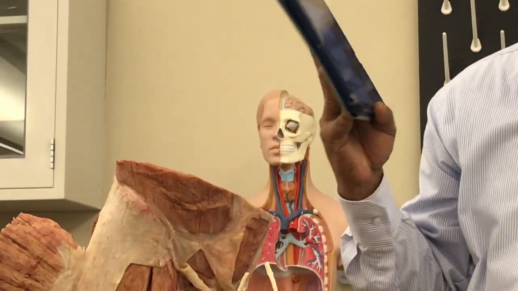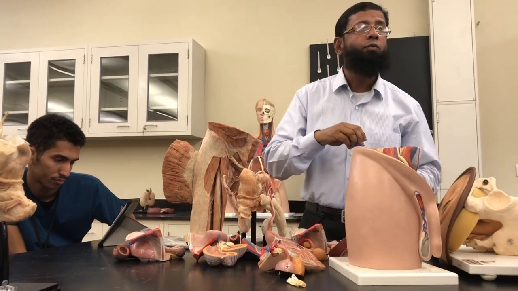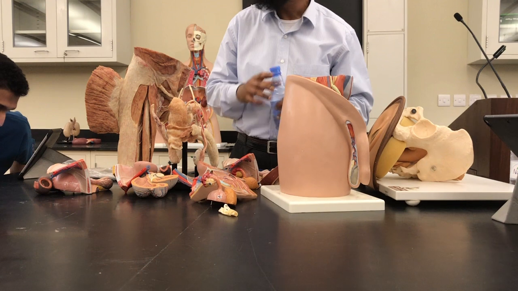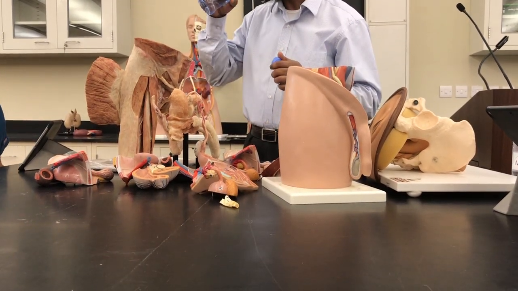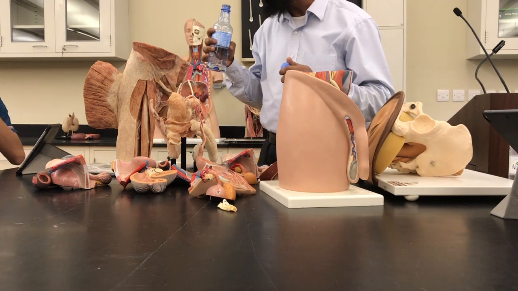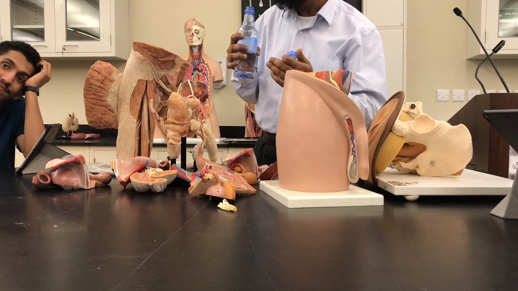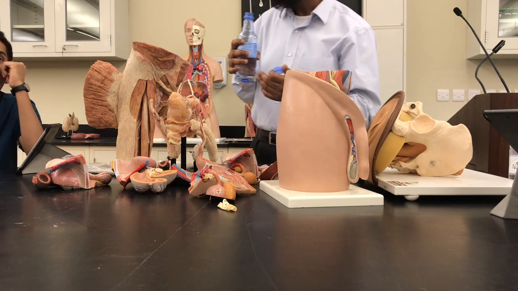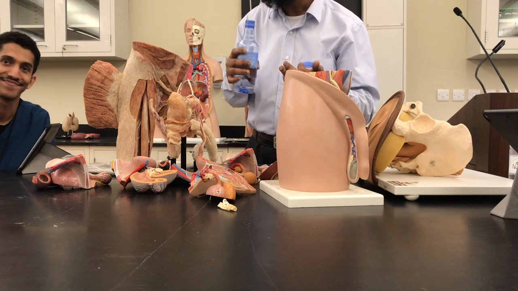What is the source of these fascia? What is the composition of the anterior abdominal wall muscles? Anterior abdominal wall. What are the layers of the anterior abdominal wall? The external, internal, and transverse oblique.